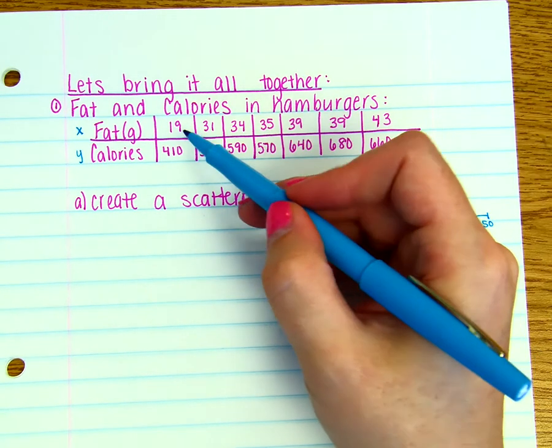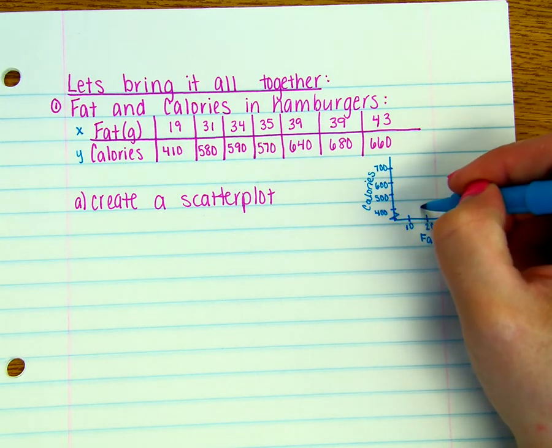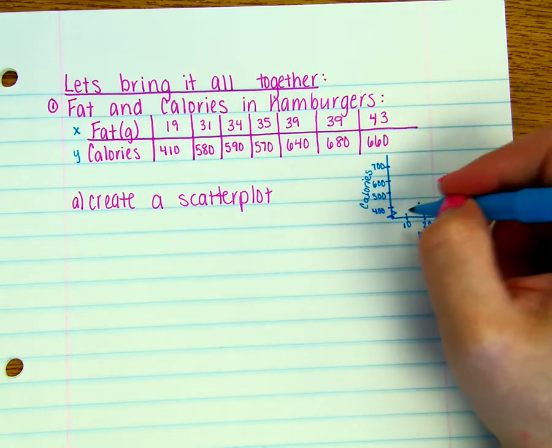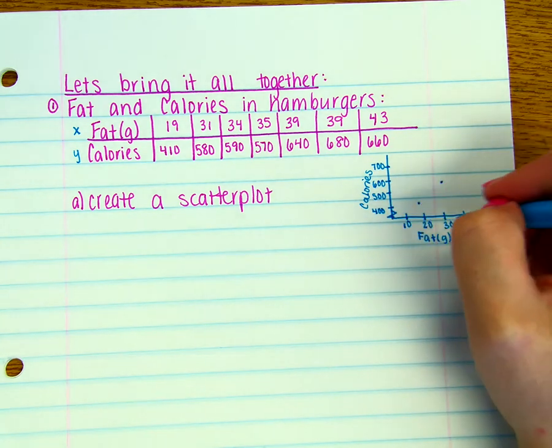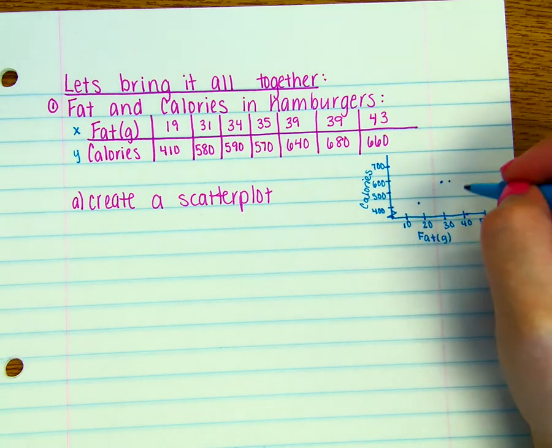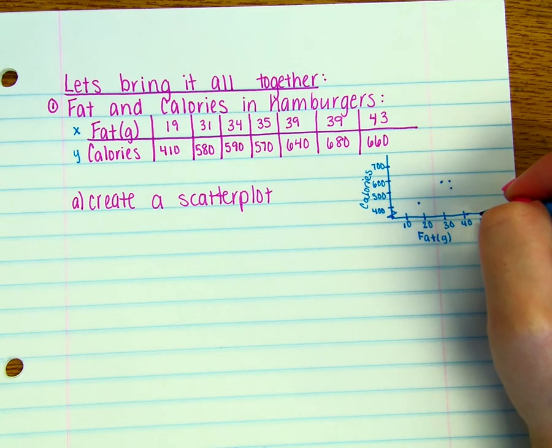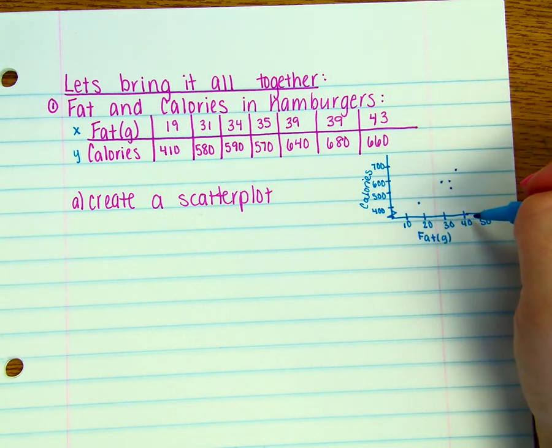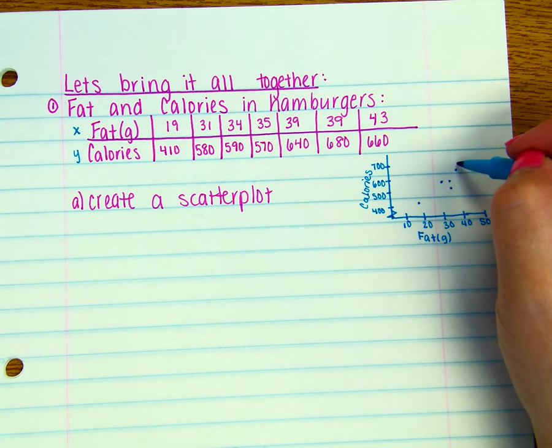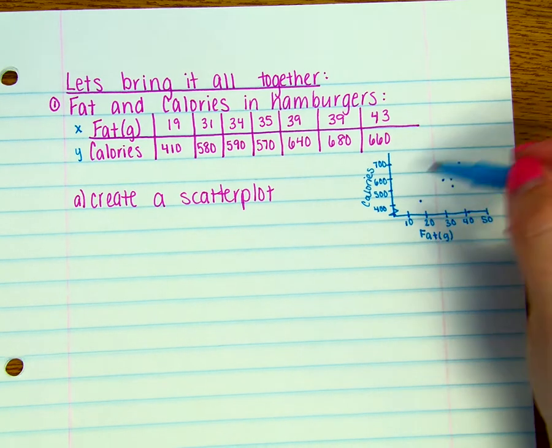And now all you want to do is just plot where you think those points should be. So 19 and 410 would be about here. Then we have 31 and 580 right here. 34 and 590. 35 and 570. 39 and 640. And then 39 and 680. And then 43 and 660.